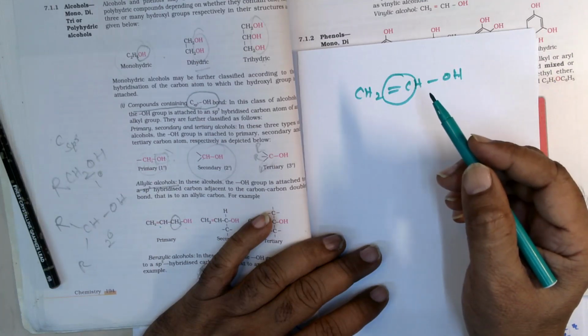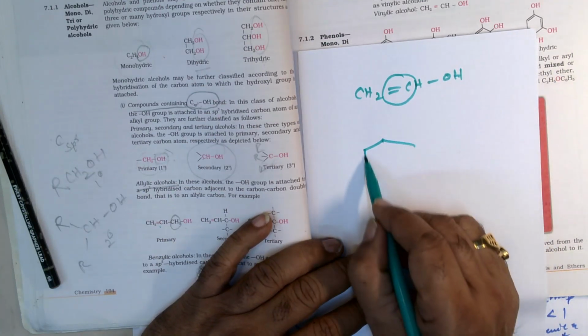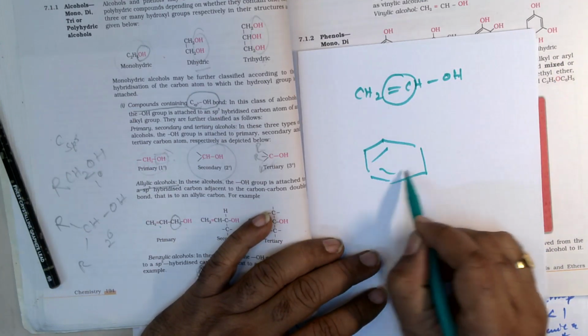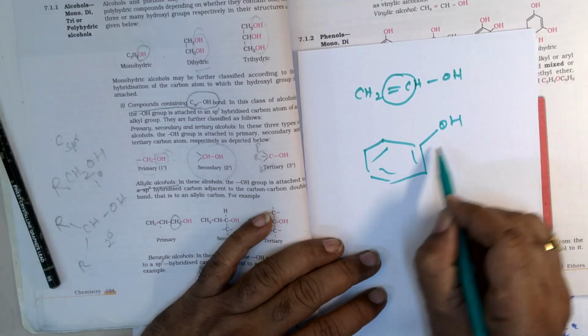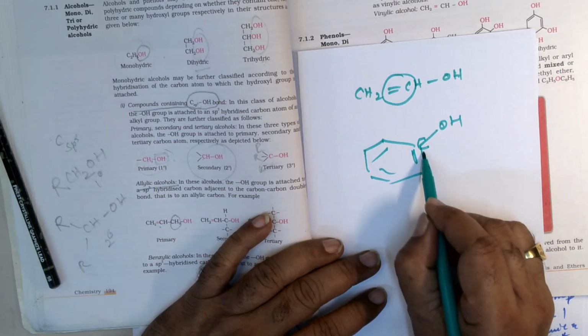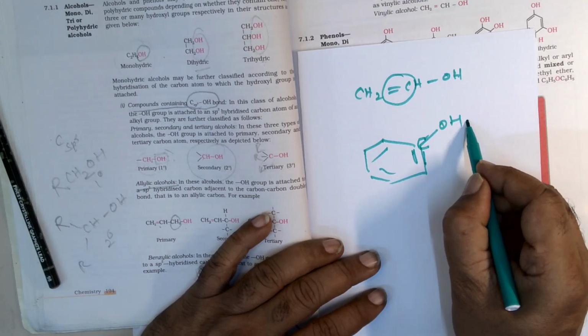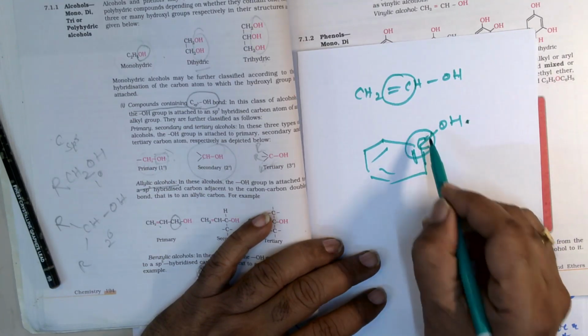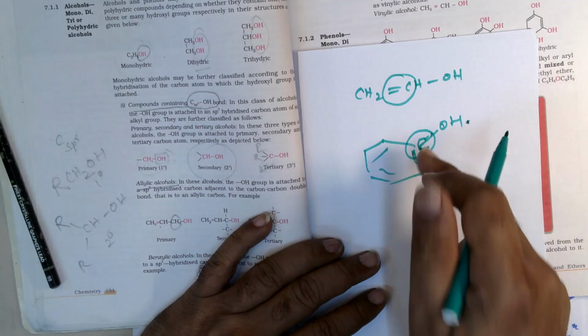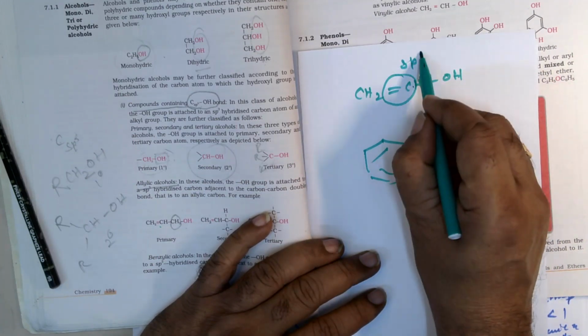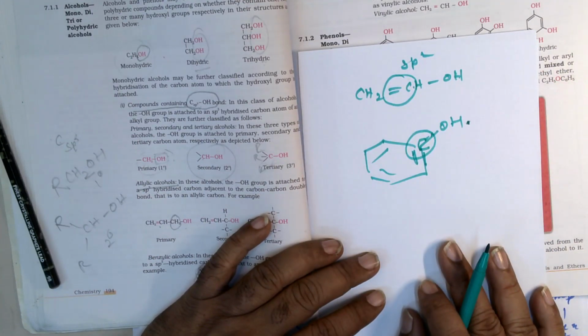It is an unsaturated carbon atom. The same thing is available in the case of phenol. See this? When I put it like this, you know very well this carbon atom bearing double bond is attached to OH. Got this point? And what about this C? This is sp2 hybridized and here also sp2 hybridized.